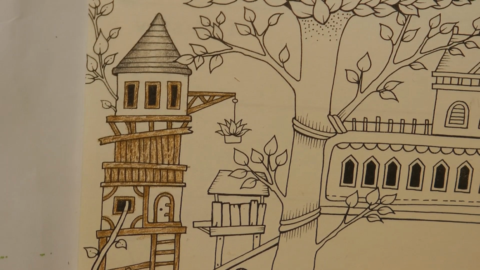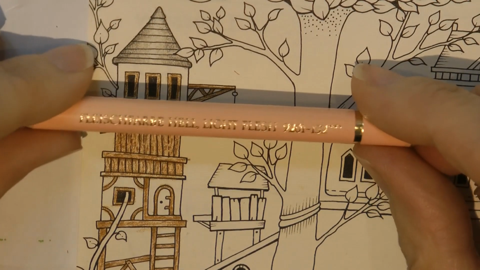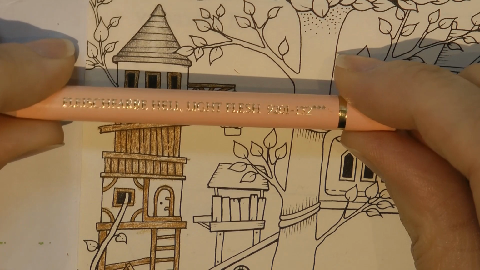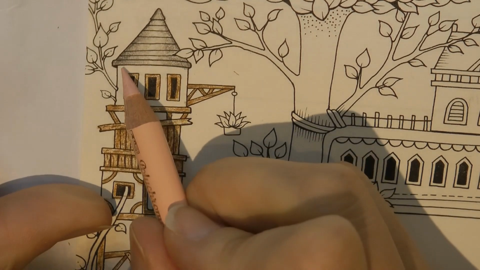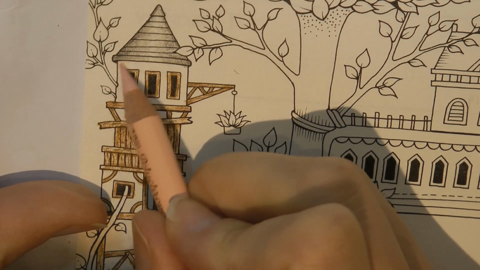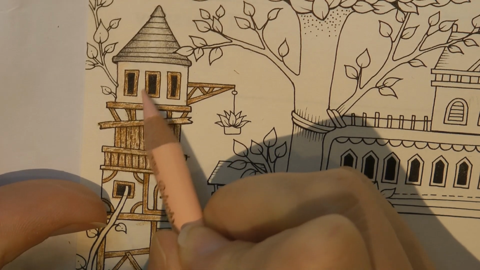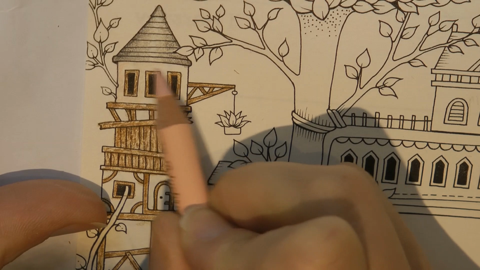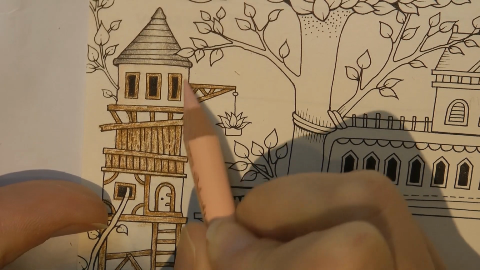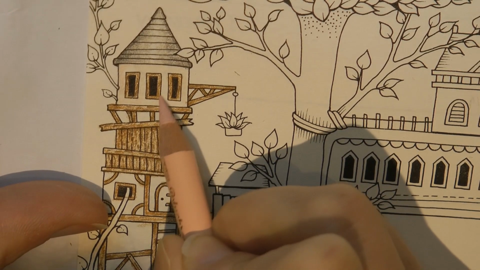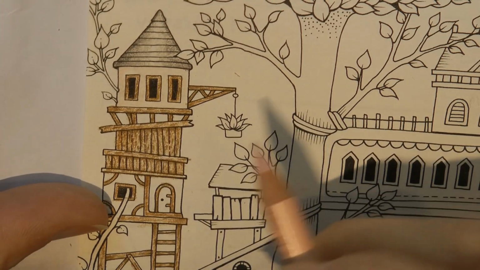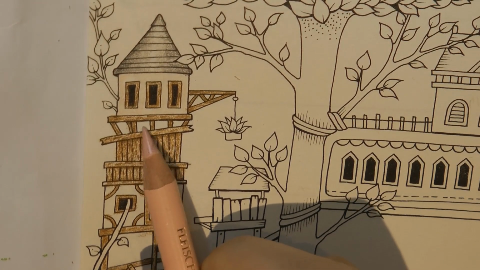I think this colour has changed its name now, so I don't know what it's called, but it's number 132, and I'm going to go in here with this colour. It's a sort of pinky beigey colour, I guess. I think it will do. It's quite earthy. It's not as brown as I had hoped.